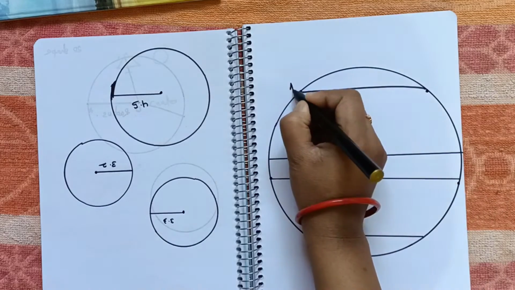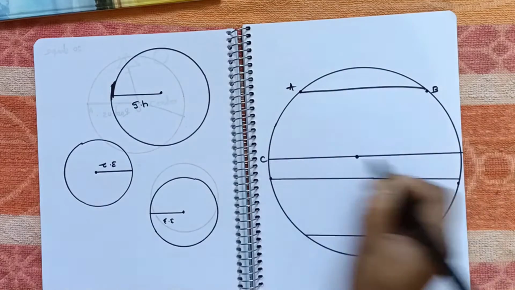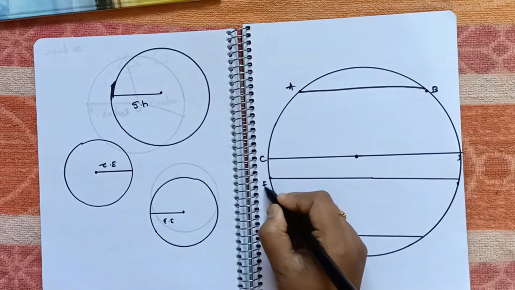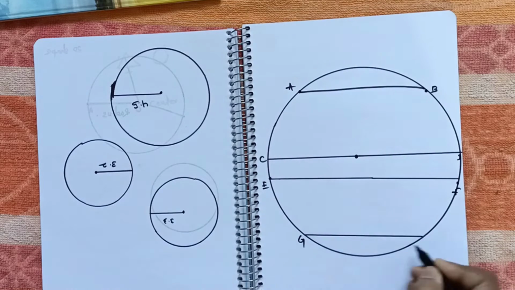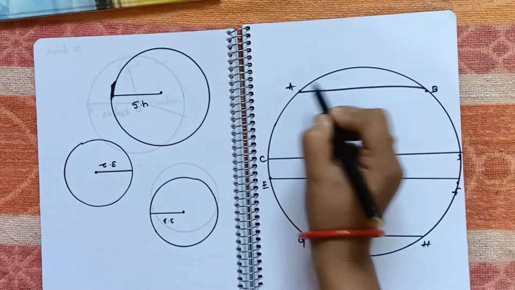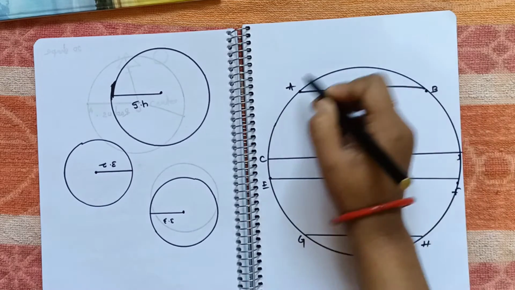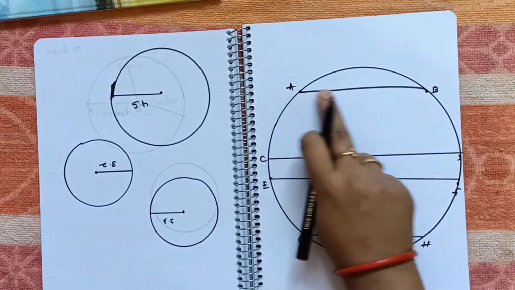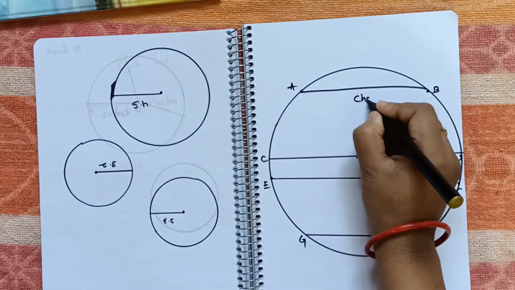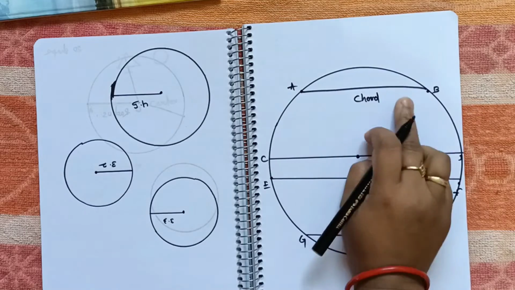So suppose A, B, C, D, E, F and G, H. We can say the line segment from one point to another point of the edge of the circle is known as chord of the circle. So this is called chord of the circle.